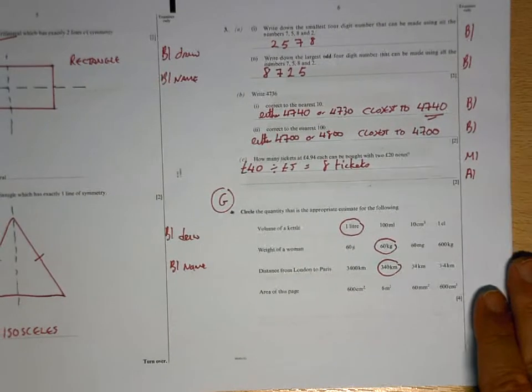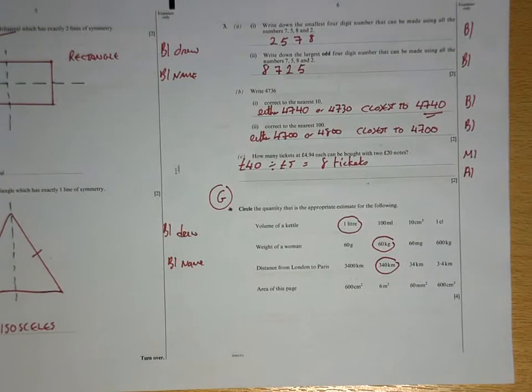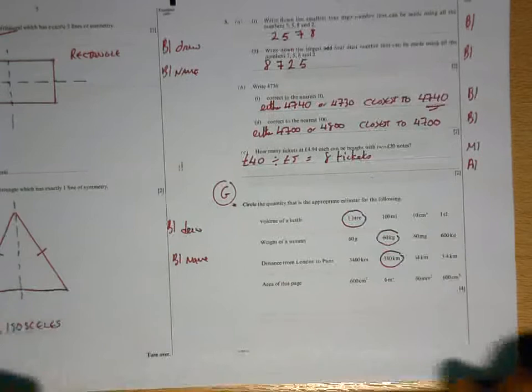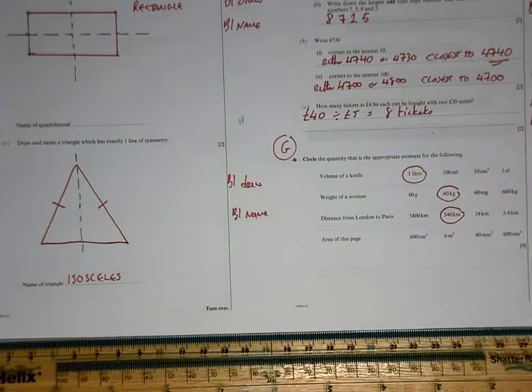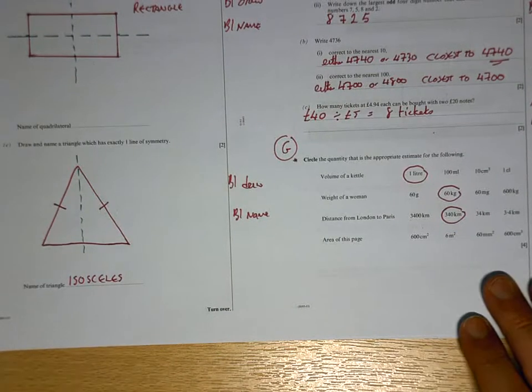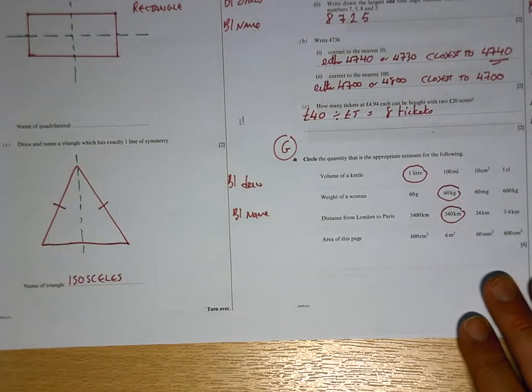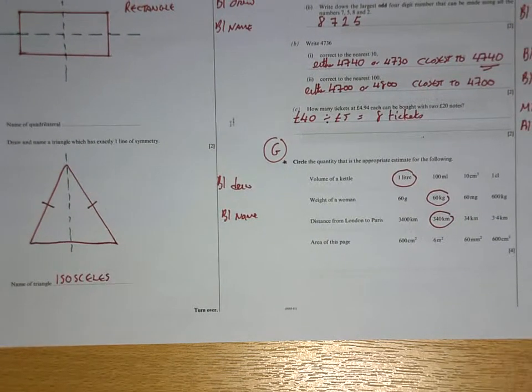Now the area of this page, unfortunately I've shrunk the page, so you're not going to get a very good estimate. In the exam, what I'd suggest you do here is just measure it. This one is about 30 centimeters by 20 centimeters, which is 600 square centimeters.